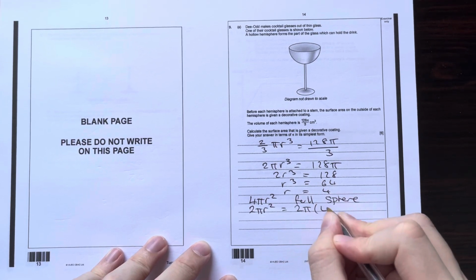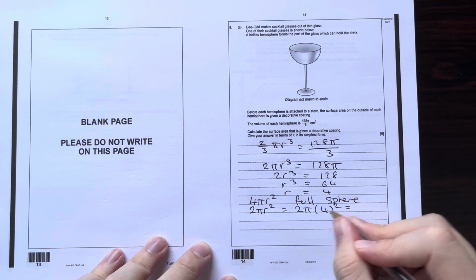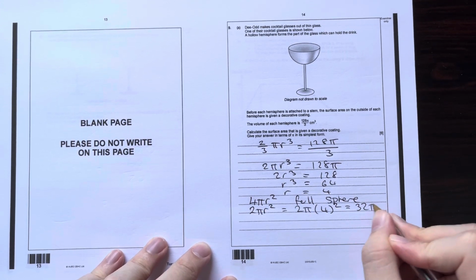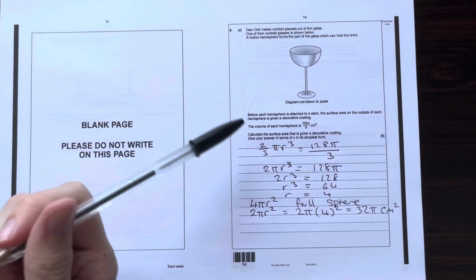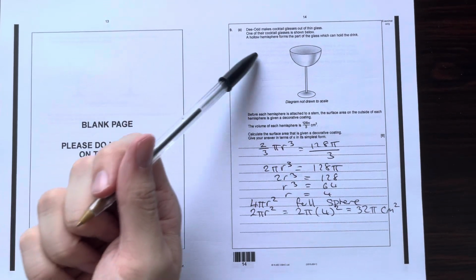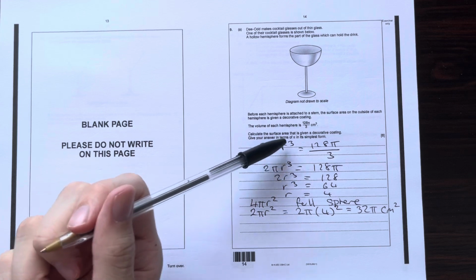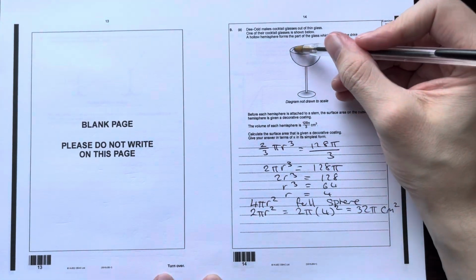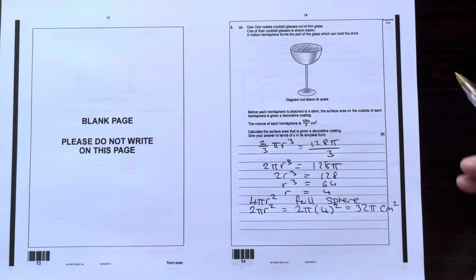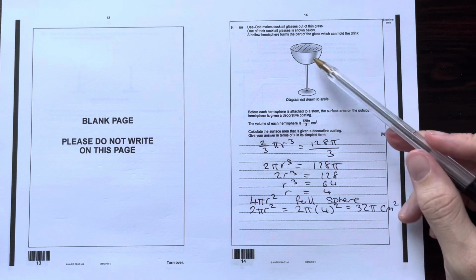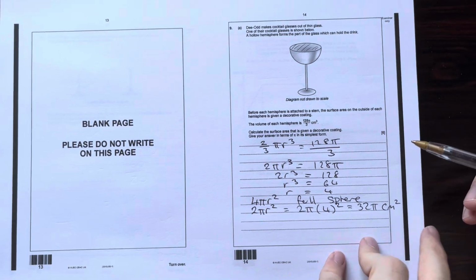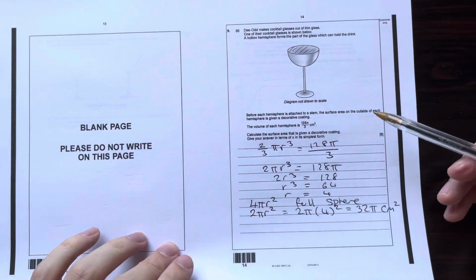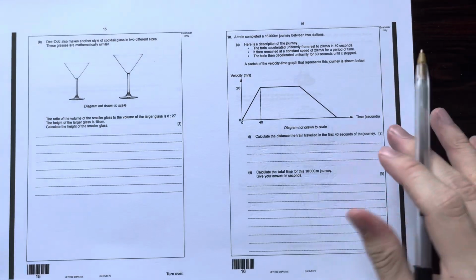So pi times 4 squared times 2, so that's 16 times 2, which is 32 pi, and that's centimeters squared. So being careful here, it's a hollow hemisphere, and it only wants the outside, so we don't actually need to include this bit here. This bit is not actually part of the surface area that's glazed. Okay, so 32 pi centimeters squared. Nice and straightforward, nothing too difficult there.